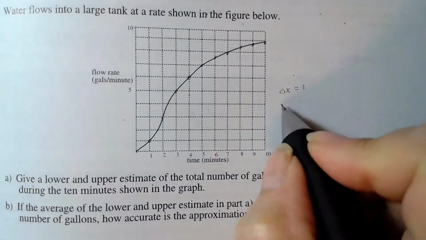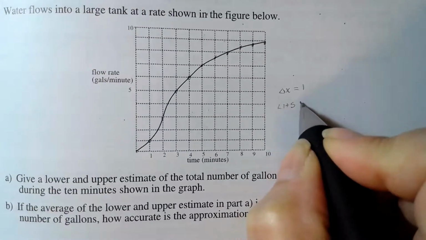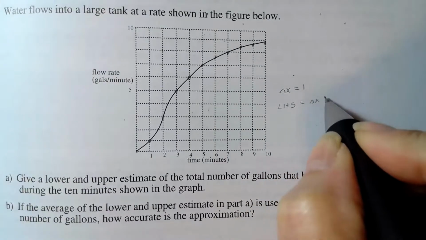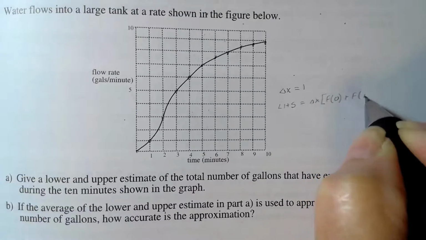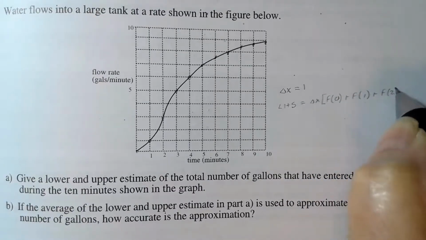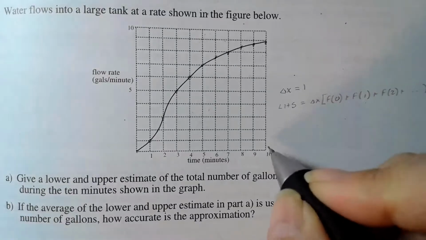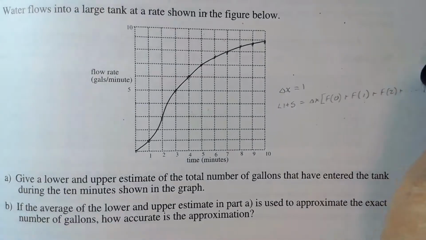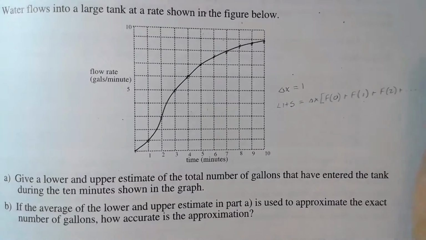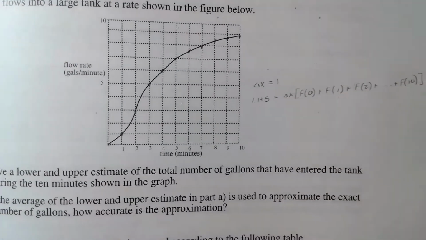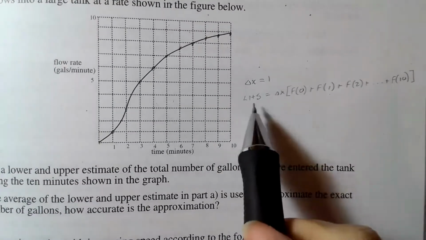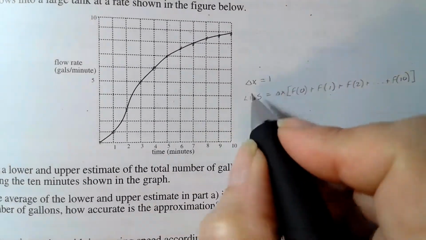Now I can do a left-hand sum right from the graph, right? It's delta x times the function evaluated at 0, plus the function evaluated at 1, plus the function evaluated at 2, and so on, all the way up to the function evaluated at 10. This would give us a left-hand sum. Likewise, we could do a right-hand sum.